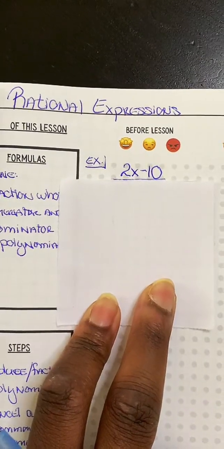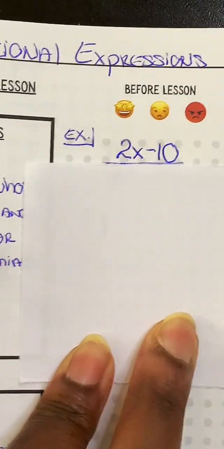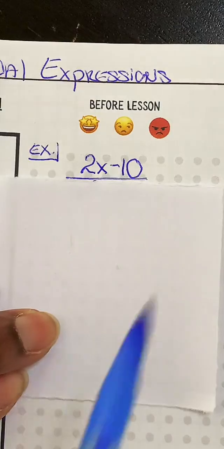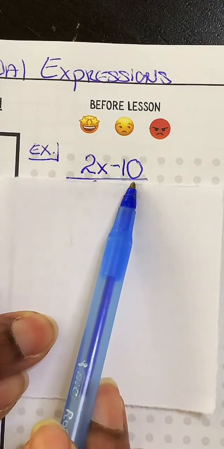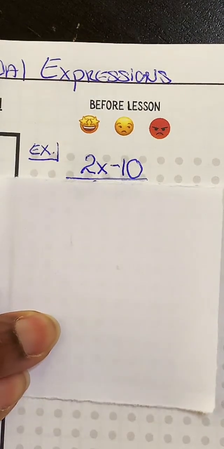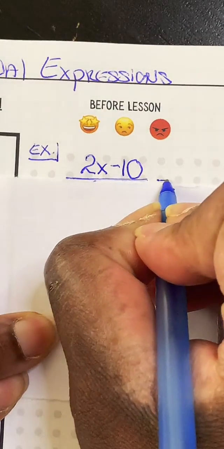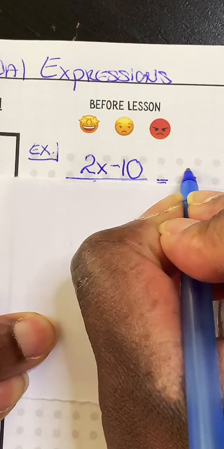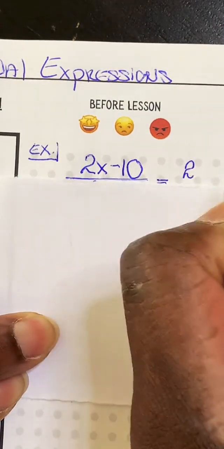So now we have 2x minus 10. What 2 and 10 have in common is a 2. So I'm going to factor out the 2. I'm just going to take it over here.